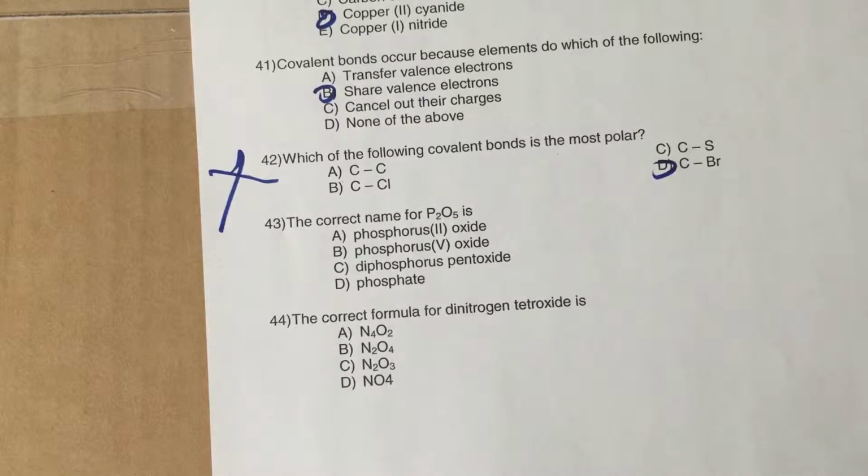The correct name for P2, again, take a look at the first element. We're dealing with a non-metal. So that means prefixes for this one. So we're looking for diphosphorus pentoxide.